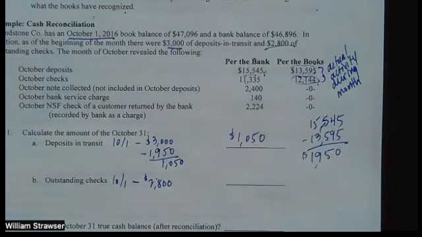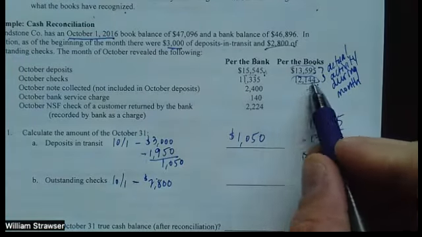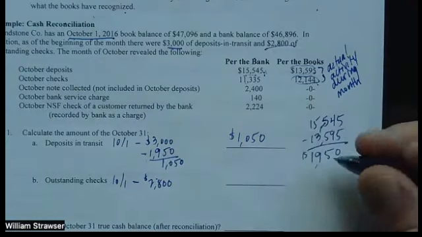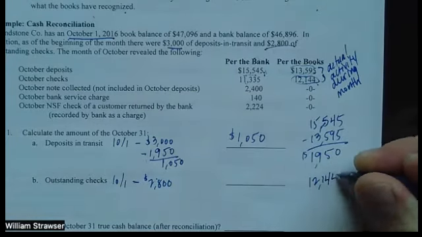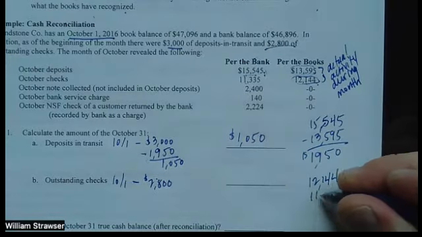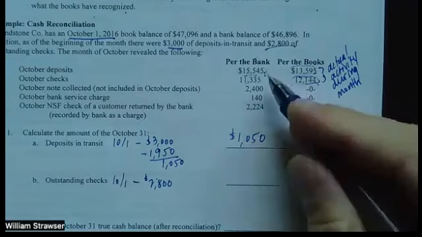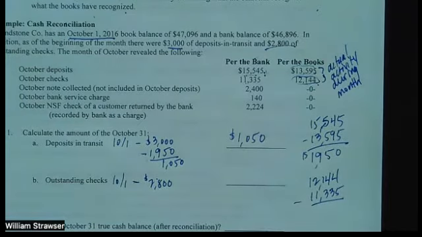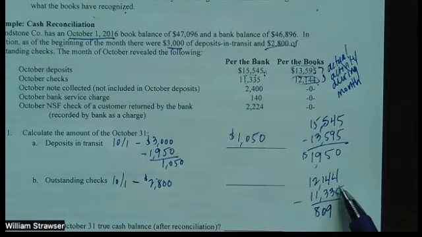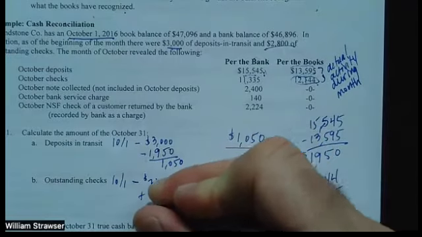We do the same thing with the outstanding checks. We look at the difference. Well, the company wrote $12,144 of checks. The bank cleared 11,335. So they cleared less. The difference between those numbers is 809. And now, did the bank fall behind or did they catch up? Well, they cleared fewer checks than we wrote in terms of dollar value. And that means that now there's even more outstanding checks than there were at the beginning of the month.